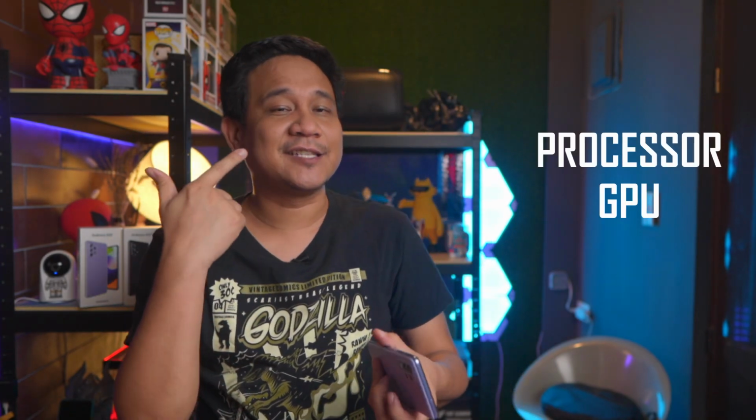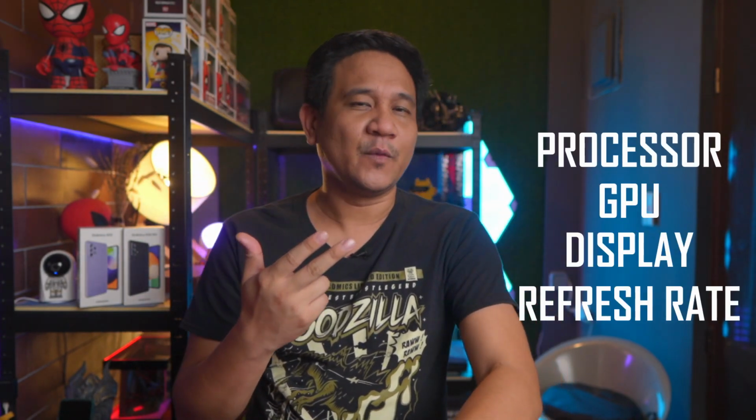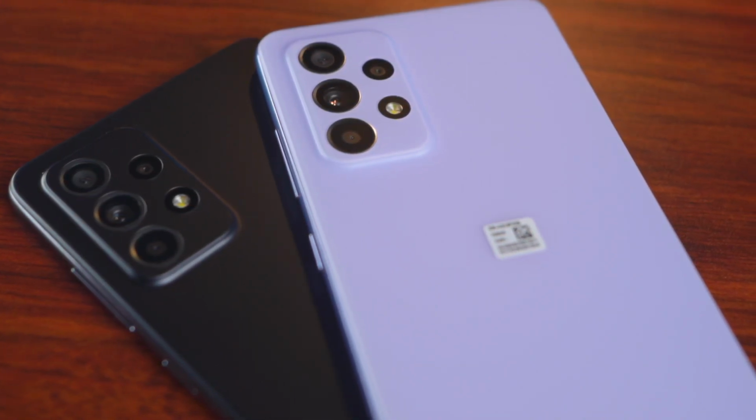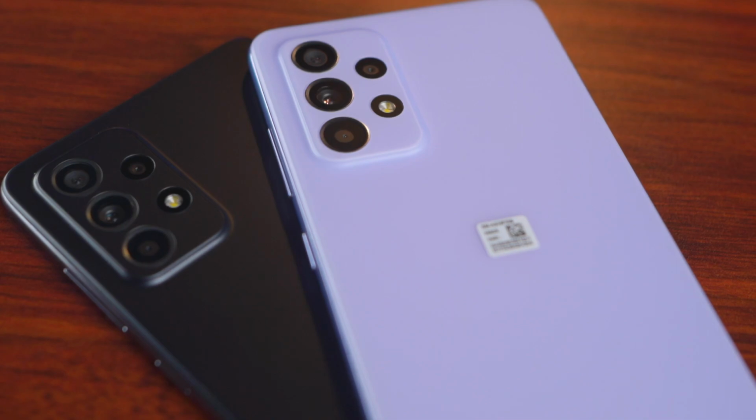All right, let's now talk first about the major differences: processor, GPU, and display refresh rate. Now, with these differences at hand, you should now have an idea of which features are similar to these two devices. Let's talk about processors. The Galaxy A52 5G is powered with an 8nm Snapdragon 750 5G with the following specifications: 2 cores of 2.2 GHz Kryo 570 and 6 cores of 1.8 GHz Kryo 570.